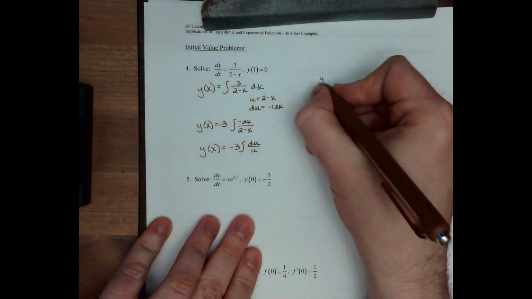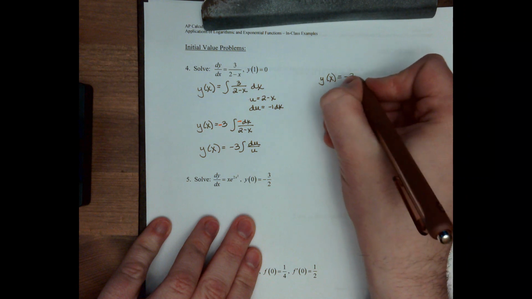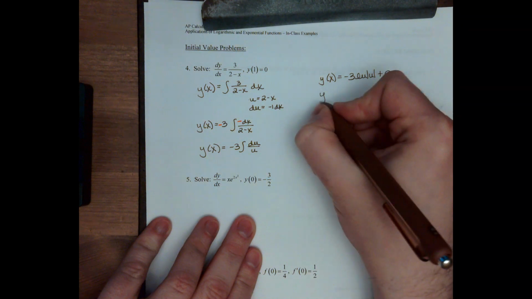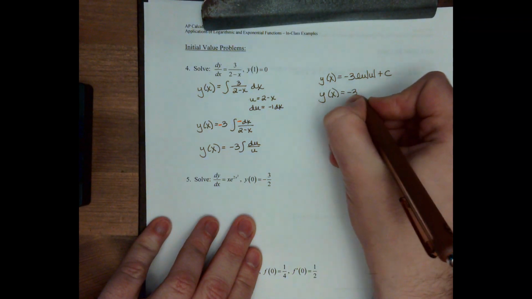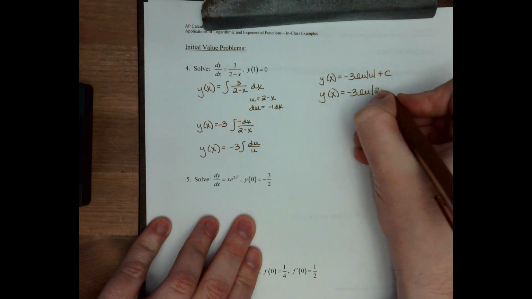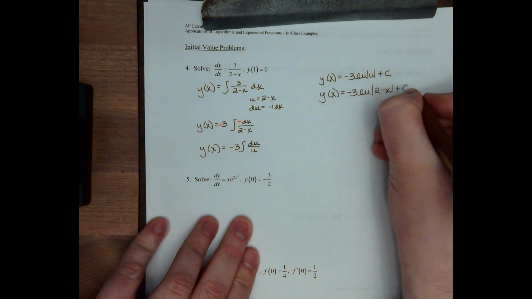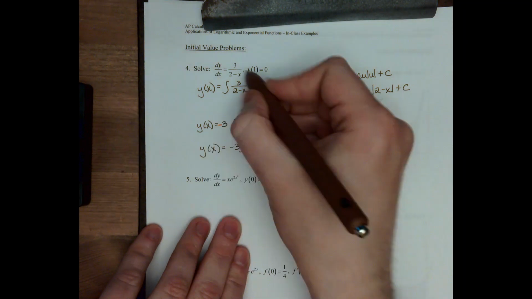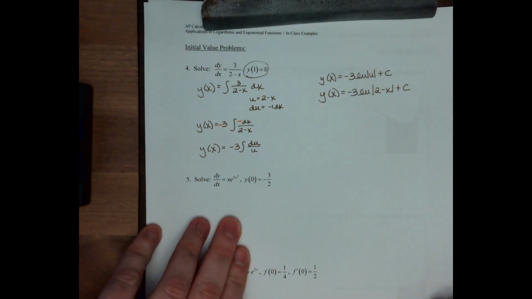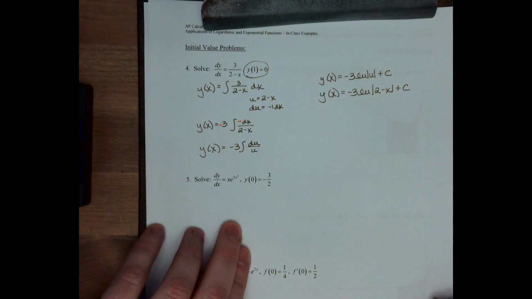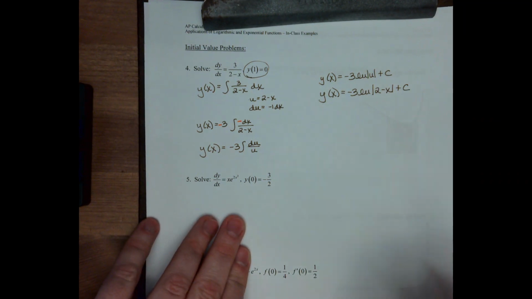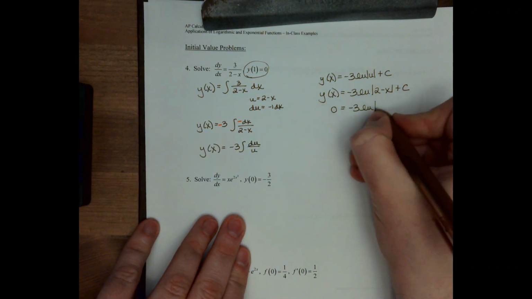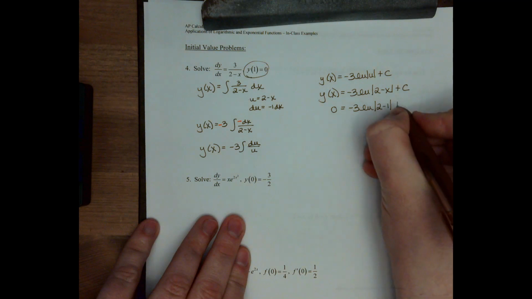Y of x is going to equal negative 3 times the natural log of the absolute value of u plus a constant. That's going to give me y of x equals negative 3 times the natural log of the absolute value of 2 minus x plus c. That is my general solution. Now I need to use my initial condition to find the value of c. I'm going to plug in 1 for x, 0 for y, and solve. 0 equals negative 3 times the natural log of the absolute value of 2 minus 1 plus c.